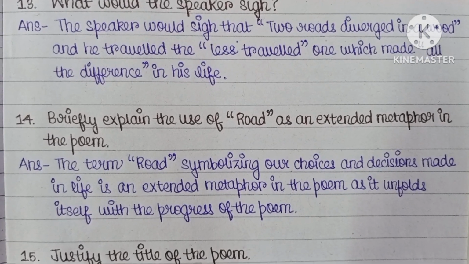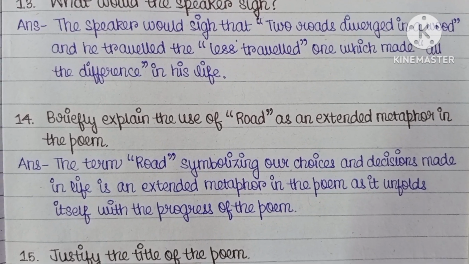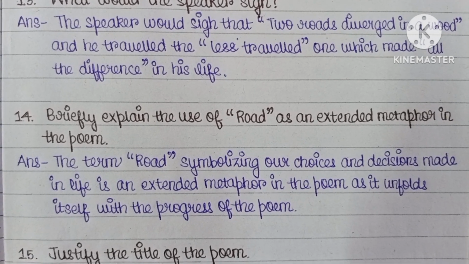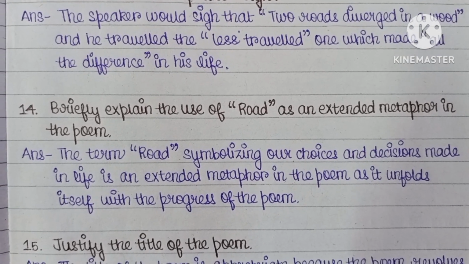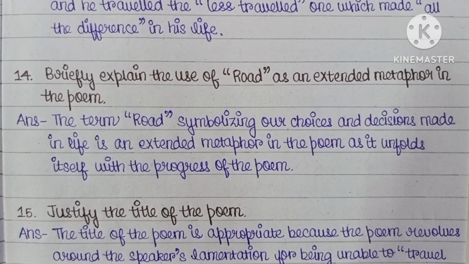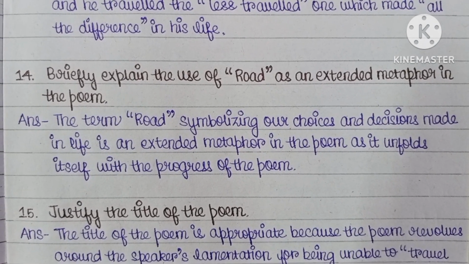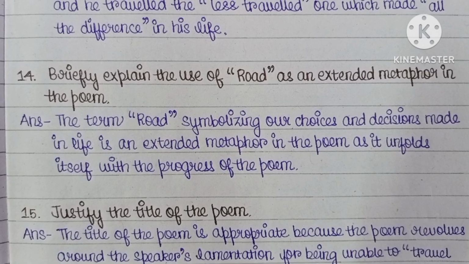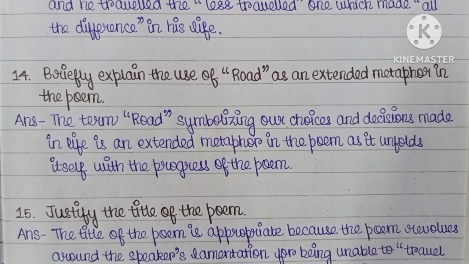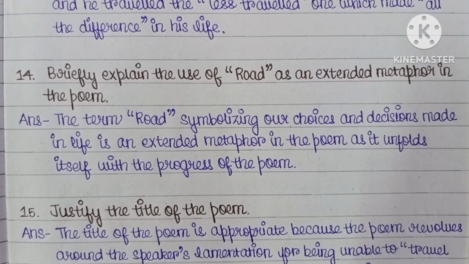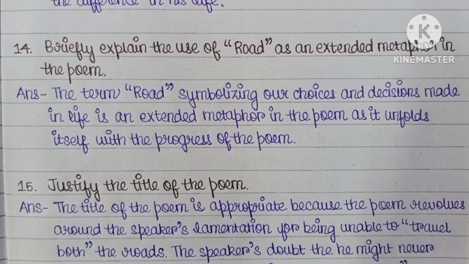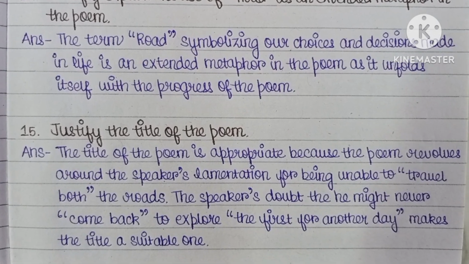14. Briefly explain the use of road as an extended metaphor in the poem. Answer. The term road symbolizes our choices and decisions made in life, and is an extended metaphor in the poem as it unfolds itself with the progress of the poem.